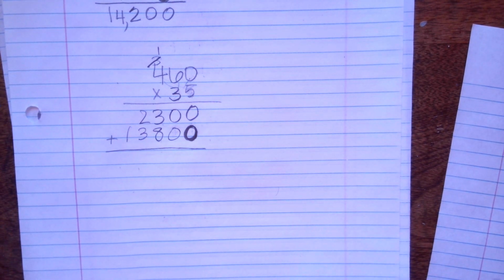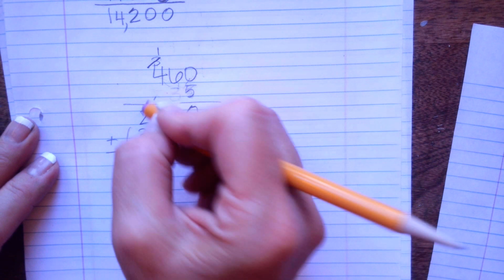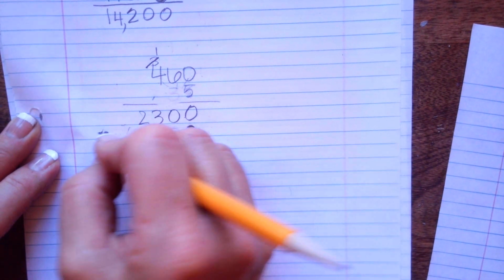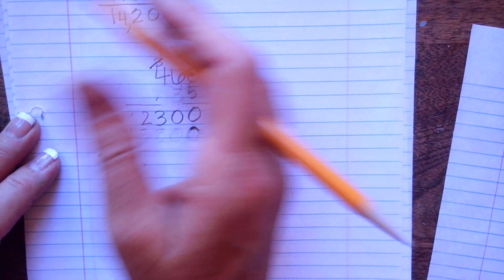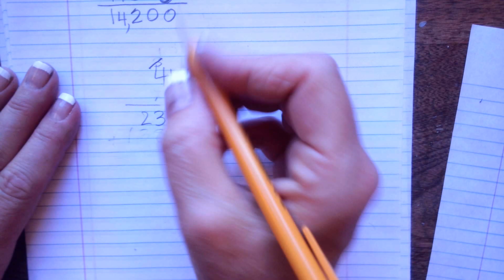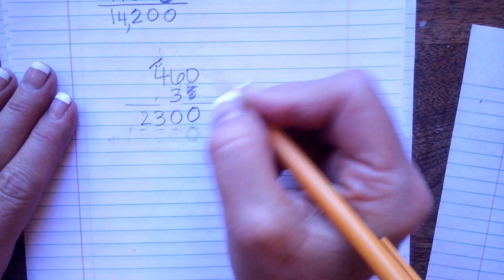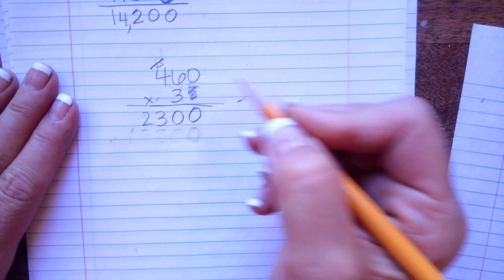Does that make a little more sense, at least a little teeny bit? Yeah, a little bit more. So before, this was our problem, right? And you got those steps. So now from here, we're forgetting about this 5. You're not really going to cross it off. I'm just showing you what we're doing.